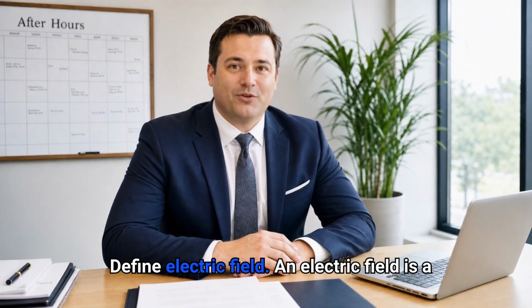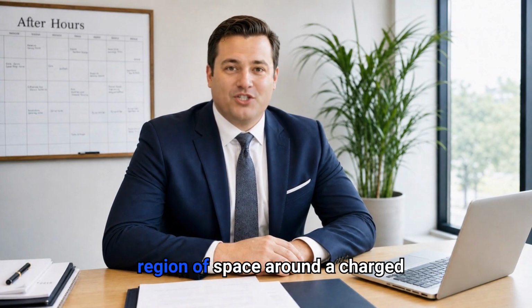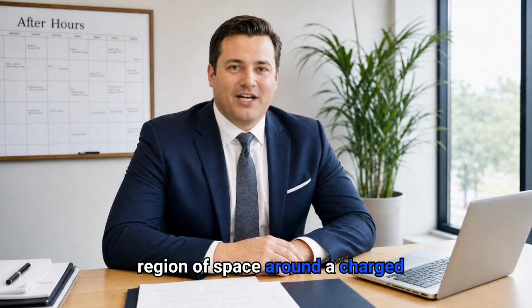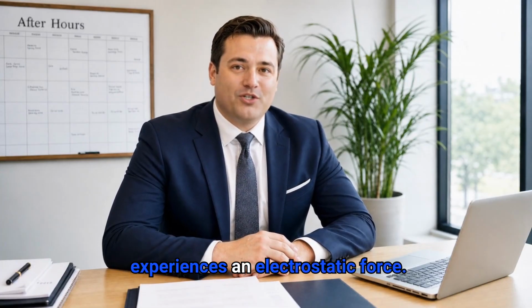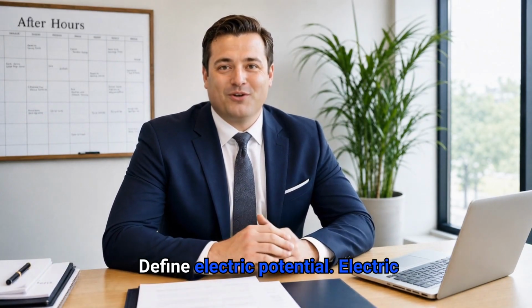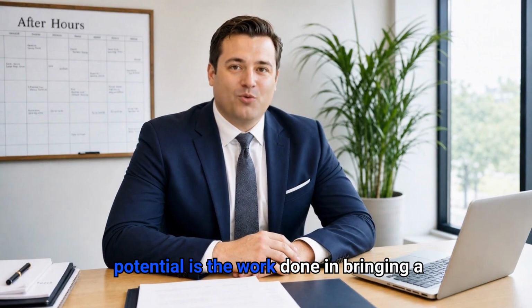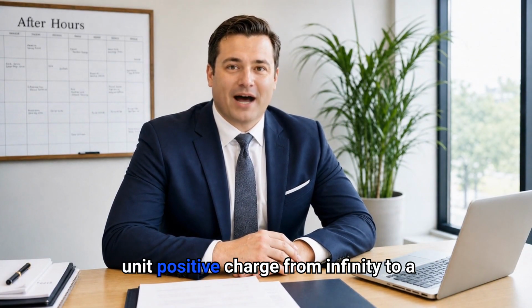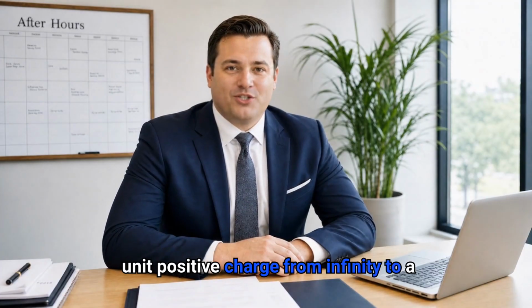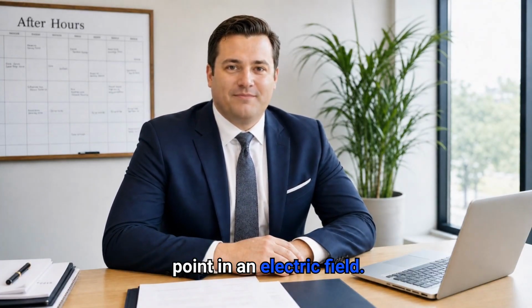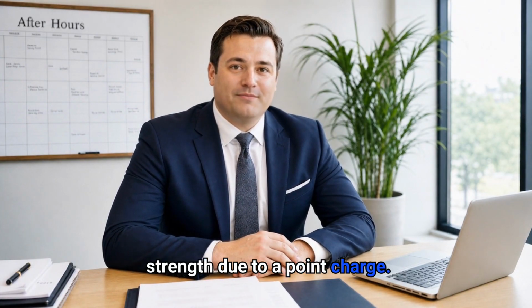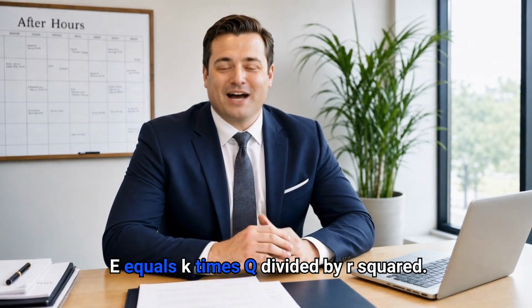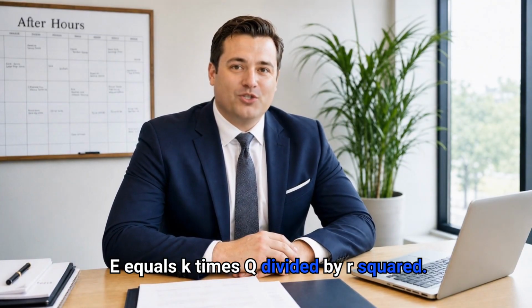Define electric field. An electric field is a region of space around a charged object where another charged object experiences an electrostatic force. Define electric potential. Electric potential is the work done in bringing a unit positive charge from infinity to a point in an electric field. State the formula for electric field strength due to a point charge. E equals K times Q divided by R squared.